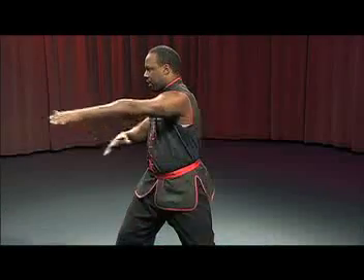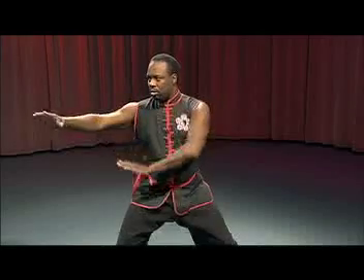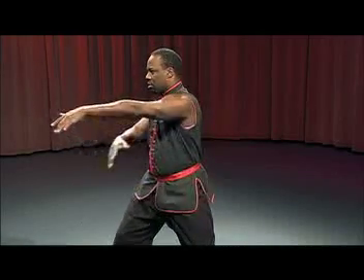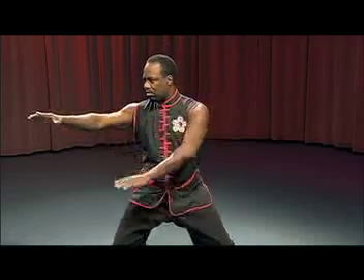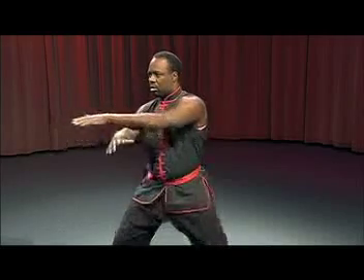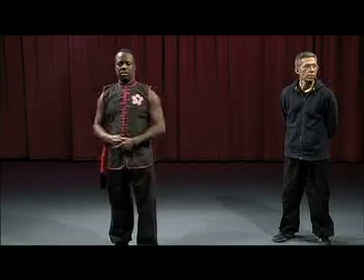So my hips are opening, closing. And when I close my hips, my hand comes back. Good. So that's the mechanics of how you connect the waist and the arms together in a circular motion.